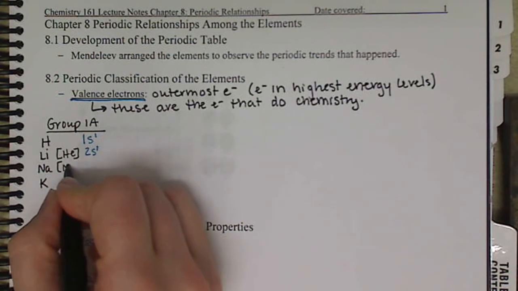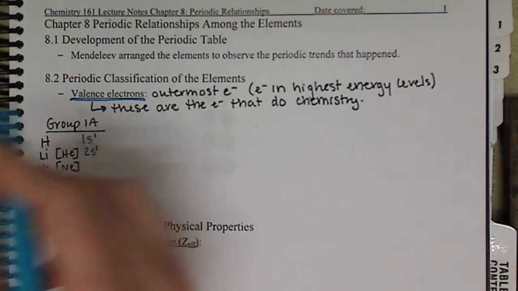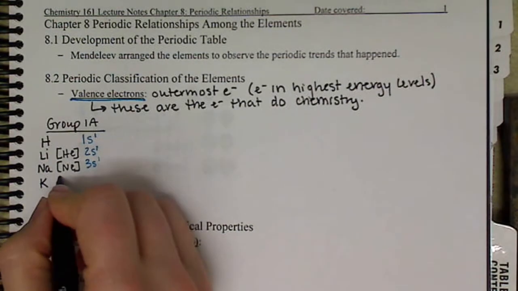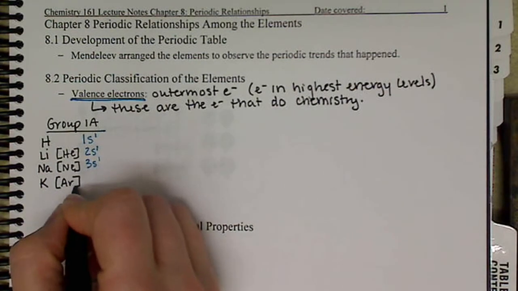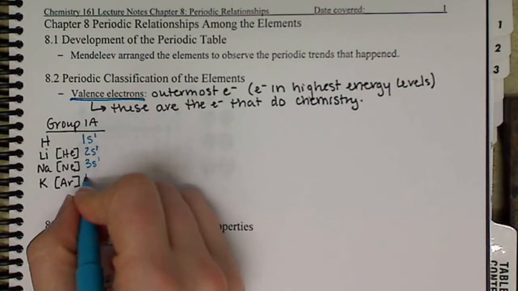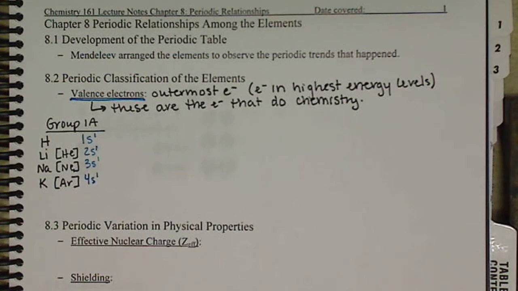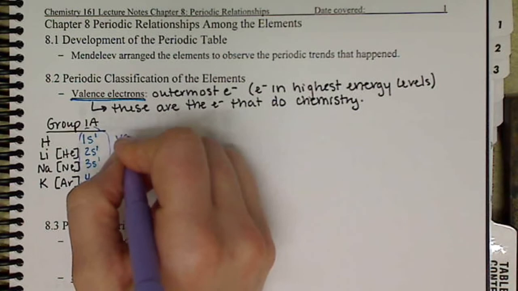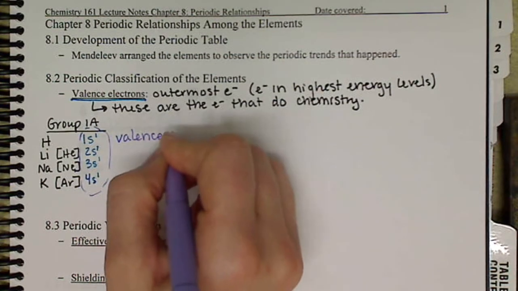Sodium, just like neon, 3s1. Potassium is just like argon, plus one additional electron in the 4s1. These are the valence electrons.